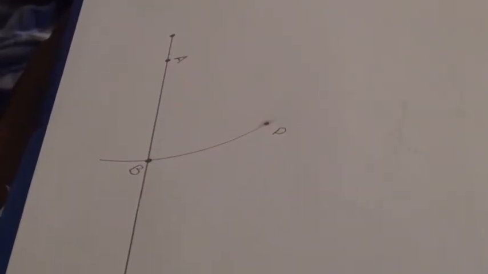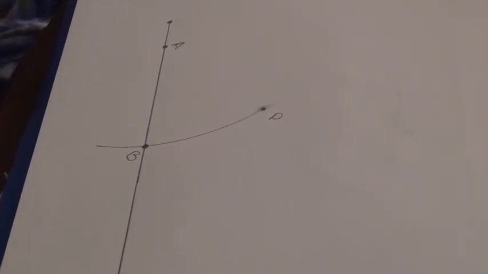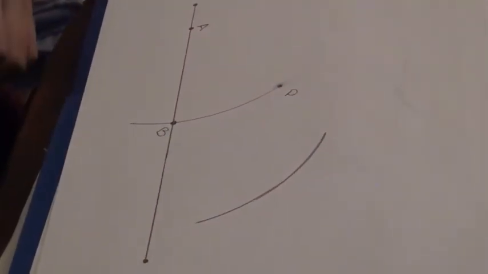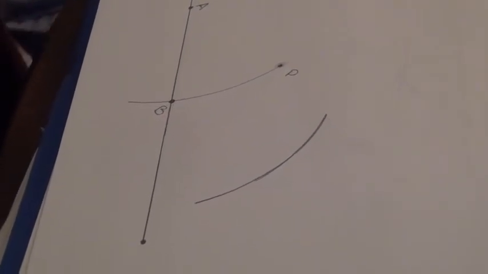Using the same number of holes you did before, draw an arc above the line off of point B. Draw another arc with the same number off of point P in the direction of the previous arc so that the two intersect.